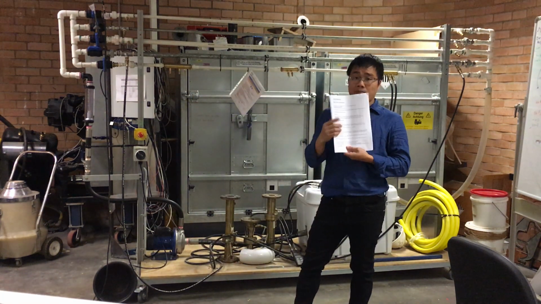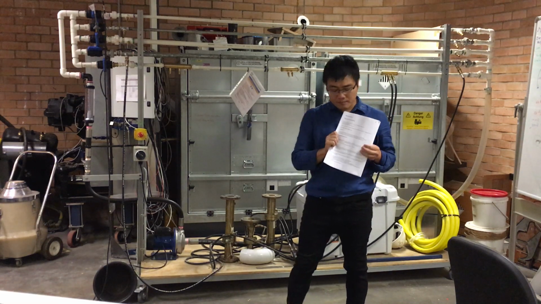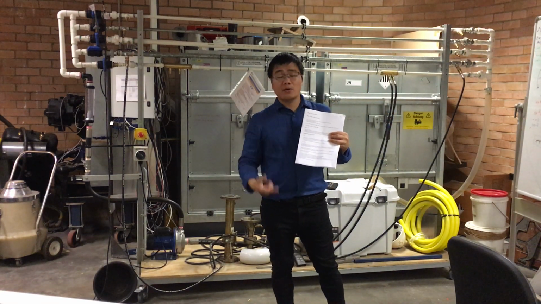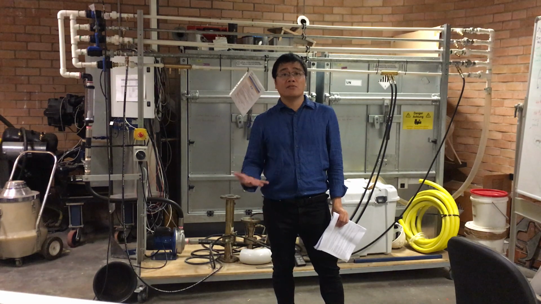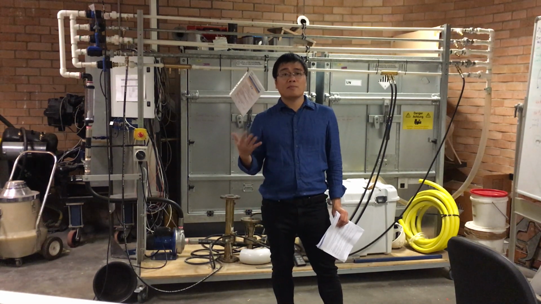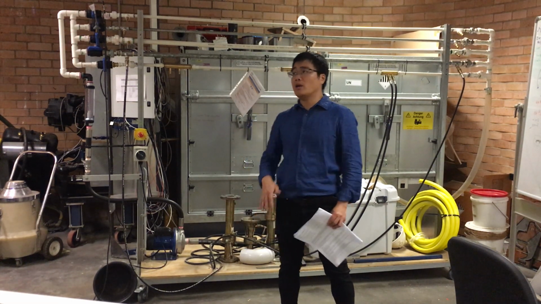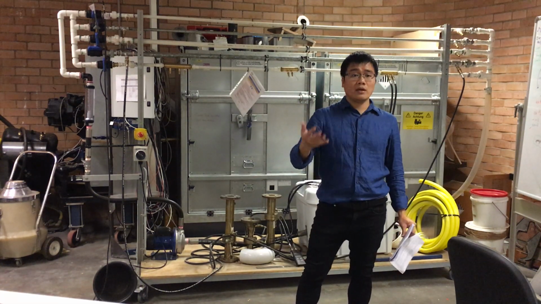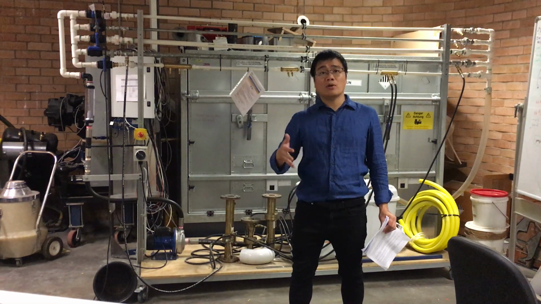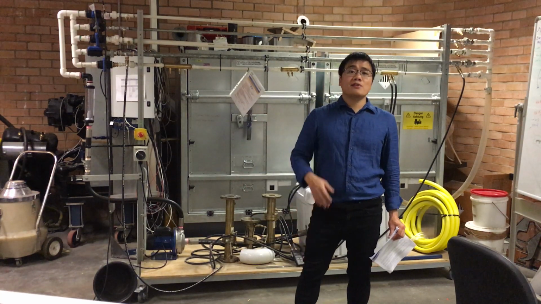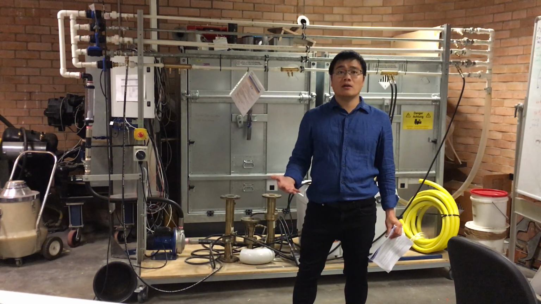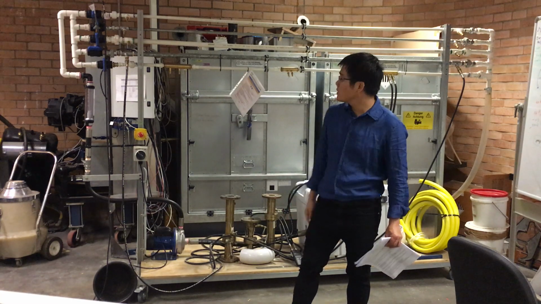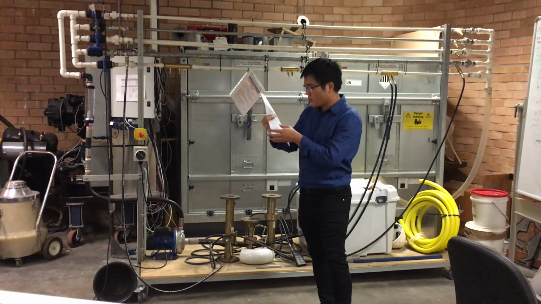About the procedure, in experiment 1 you have 8 steps, from step 1 to step 8. Steps 1 to 3 we have to finish in the lab, and today I will show you steps 1 to 3. Steps 4 to 8 you have to finish in the lab report. We will start with step 1.